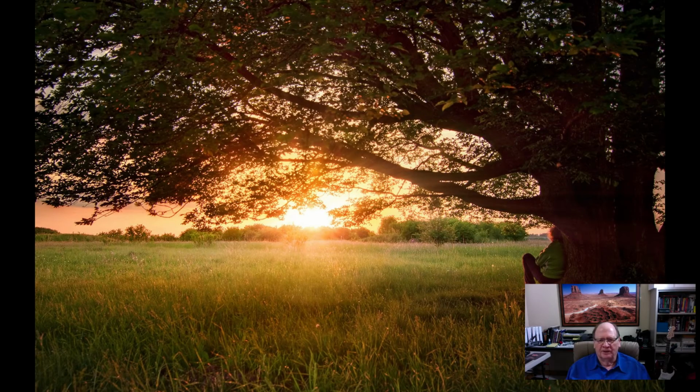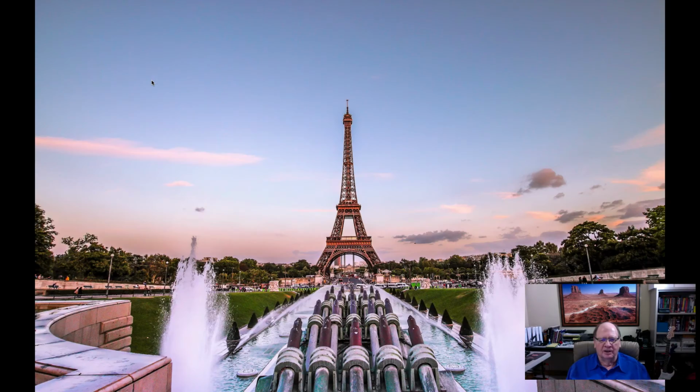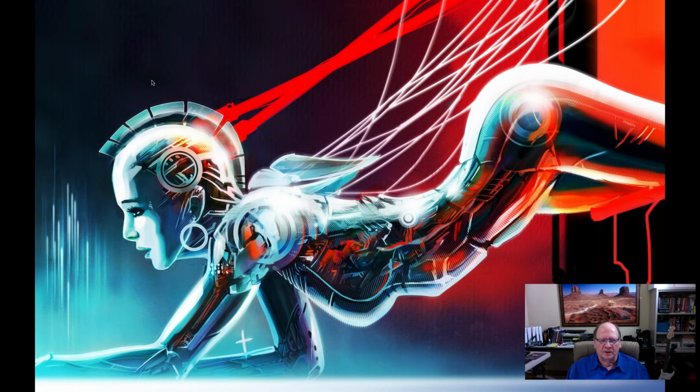More nice, pleasant scenery. There's winter scenes. I mean, the supply of these is endless here. Here's another beautiful one of the Eiffel Tower in Paris. And here's our Statue of Liberty. This is kind of a cool sci-fi picture of a robotic gal, apparently.